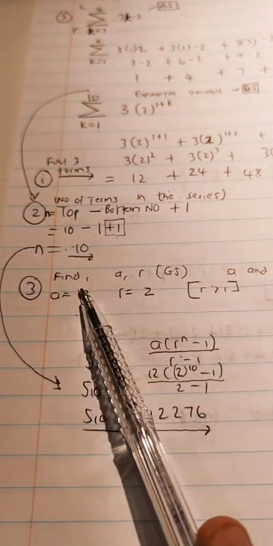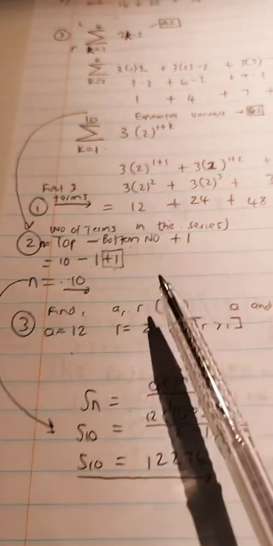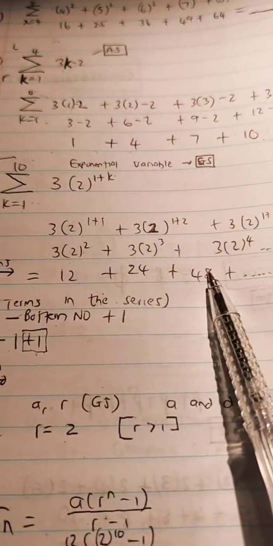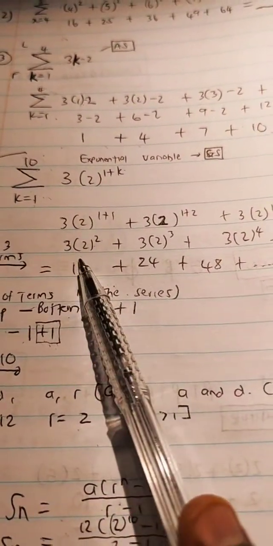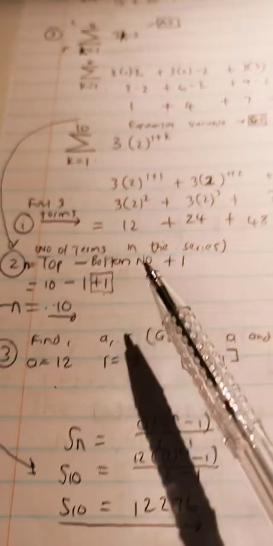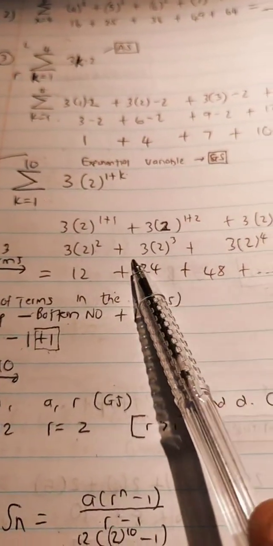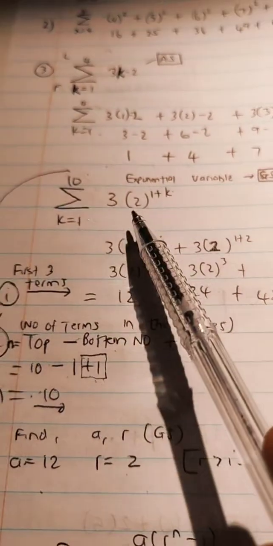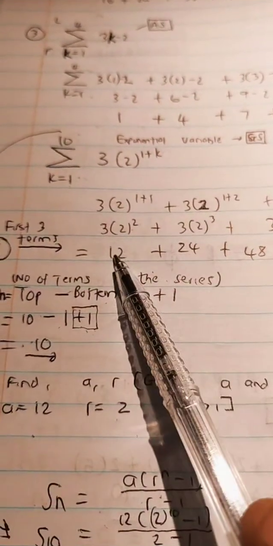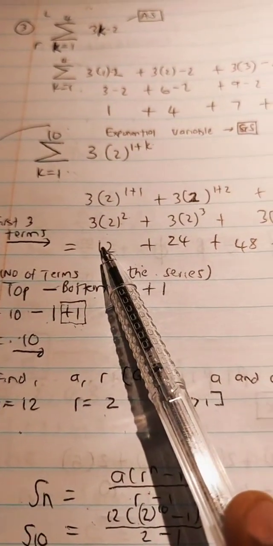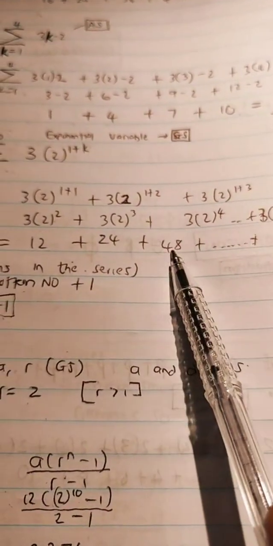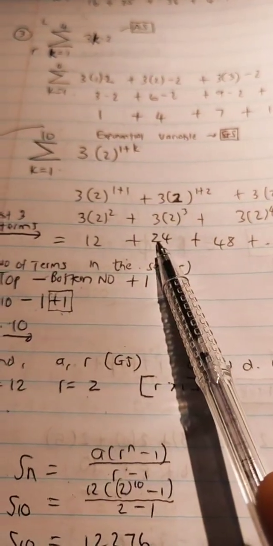3. Find A and r. Where? From the series. You have a as your first term, and you have r. Remember, r you calculate by taking the second term in a geometric series divided by the first term. Then confirm it with term 3 divided by term 2.